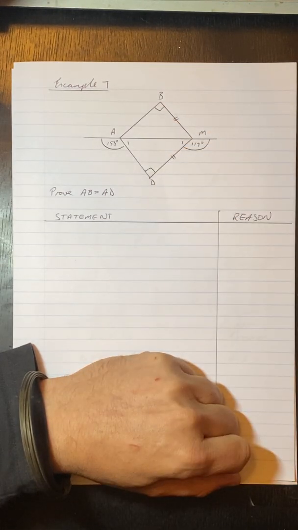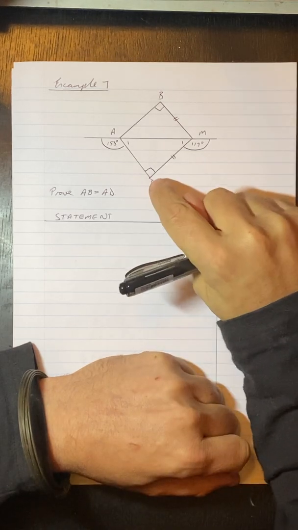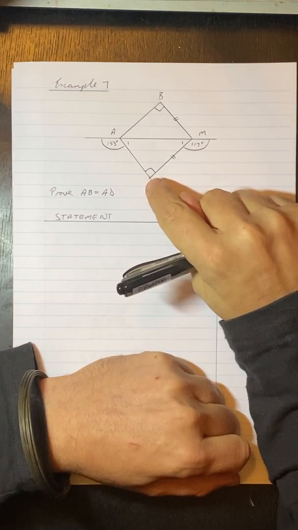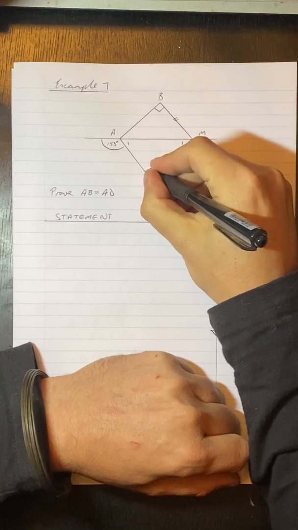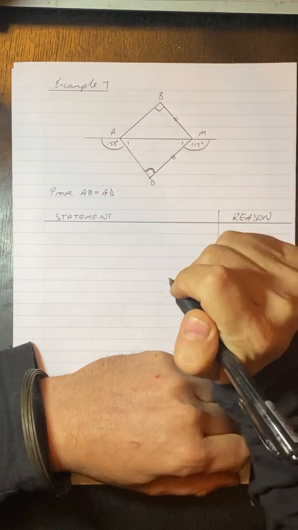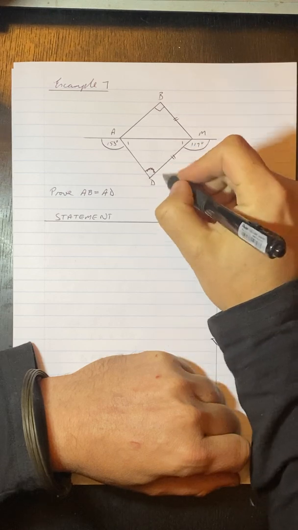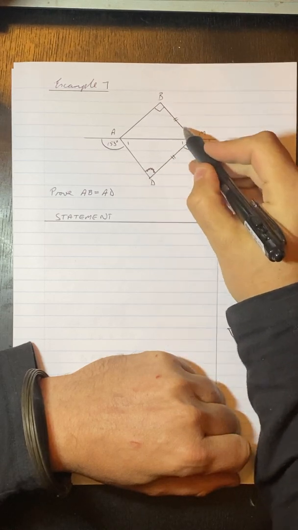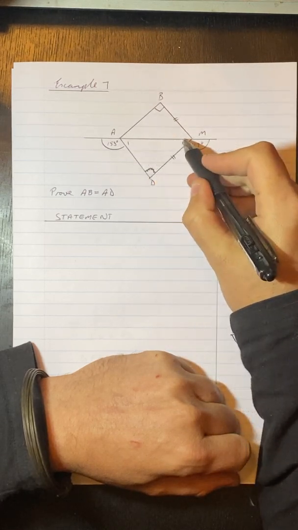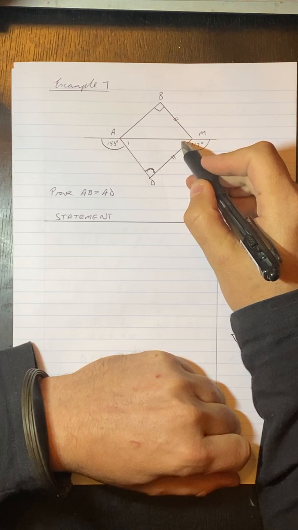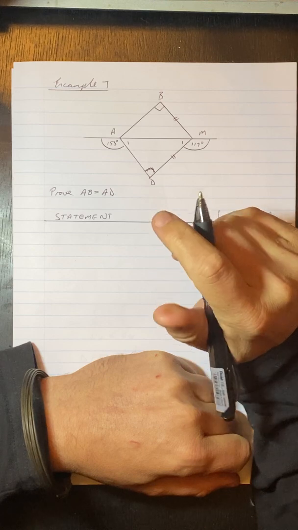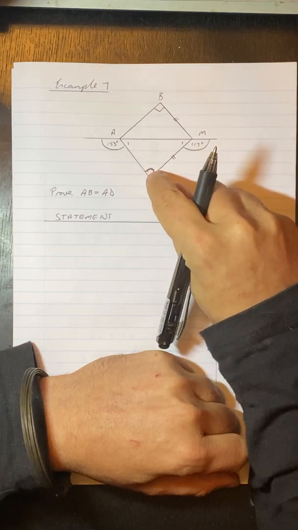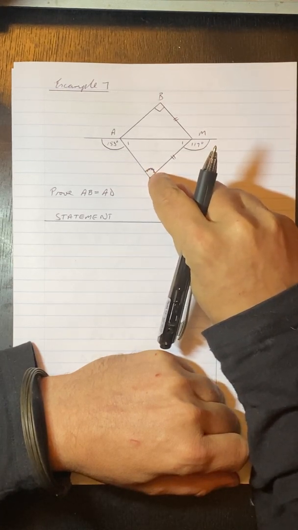So how are we going to go about this? Well, if I can show that this is 90, so this wasn't given to us, okay? If I can prove that that was 90, then I've got that and that is 90. That side is equal to that side, and we have a common side. So therefore, we can prove with one of the conditions, which we'll work out now, okay? So let's try work out what this angle is over here.